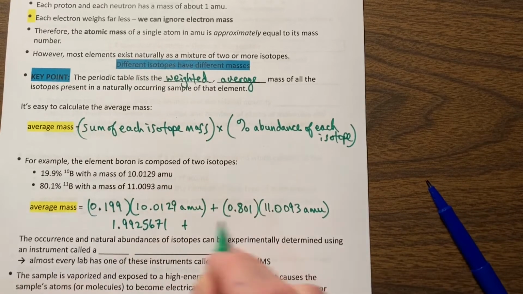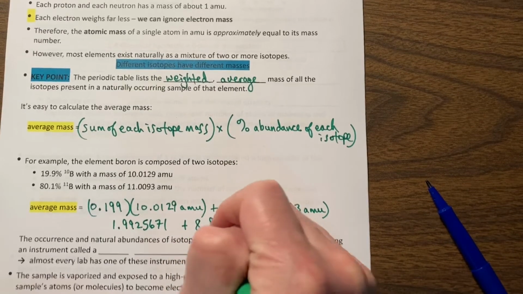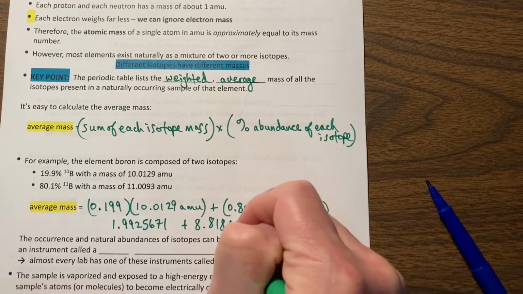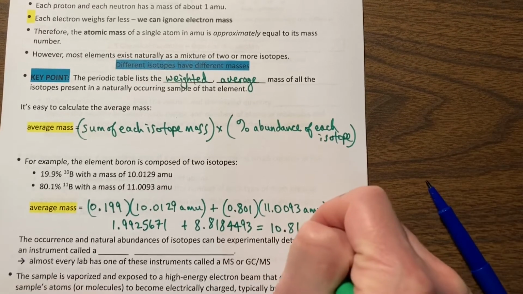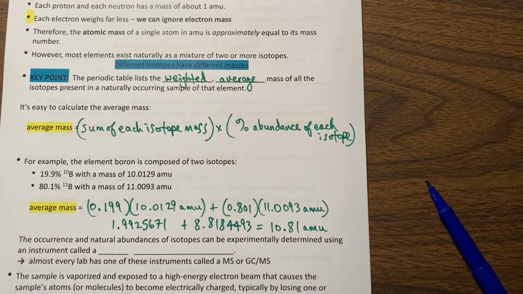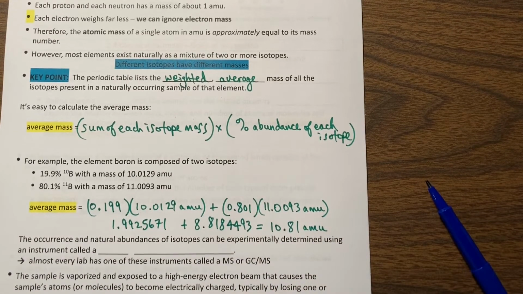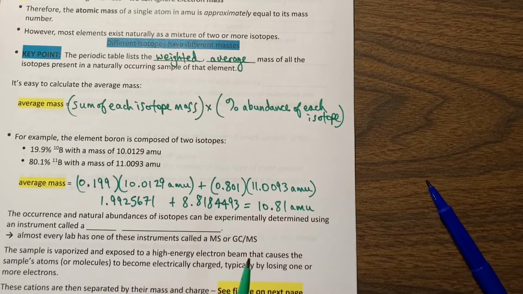This number is 1.9925671, I wouldn't round off yet, and you add to it this number here, which is 8.8184493, and when you round off to 2 decimal places, you get 10.81 atomic mass units. And look in a periodic table, you'll see that the mass of a boron atom is 10.81 atomic mass units. And that's how it's done. You can do that for 2 isotopes or 100 isotopes, it doesn't matter. I'm going to give you a different way to look at it, just to make sure you have that concept understood.